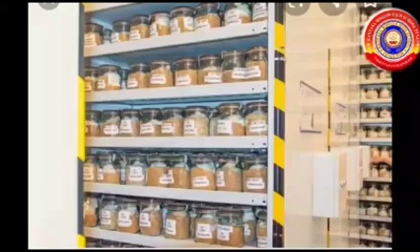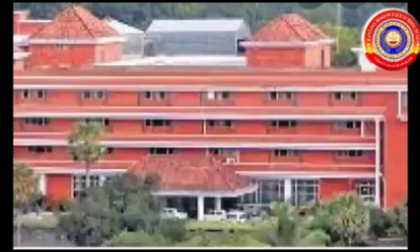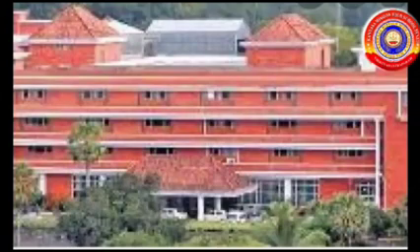Next is gene banks. These are research centers with facilities to collect seeds and gametes to preserve them for a long time. Organisms can be recreated out of them whenever required. Rajiv Gandhi Centre for Biotechnology at Thiruvananthapuram is an example.